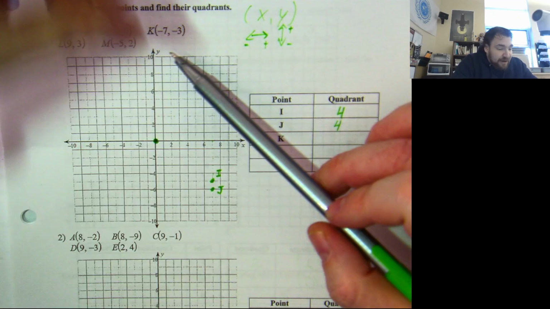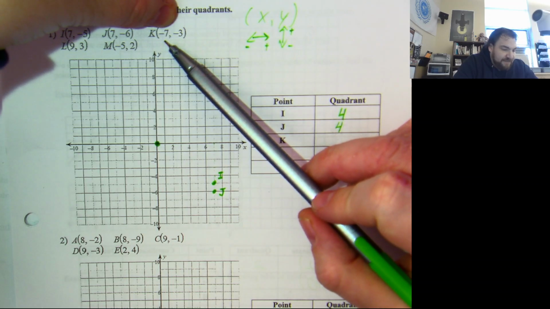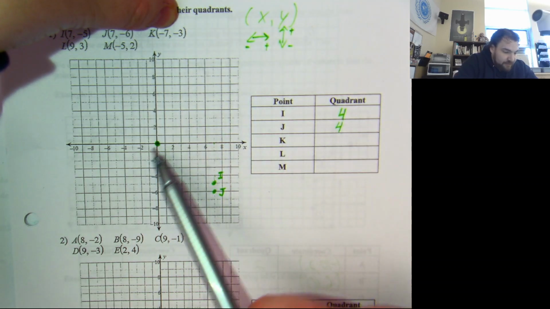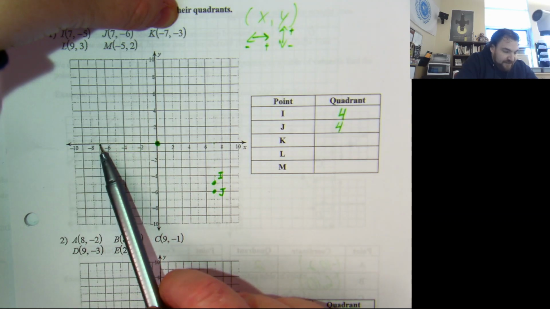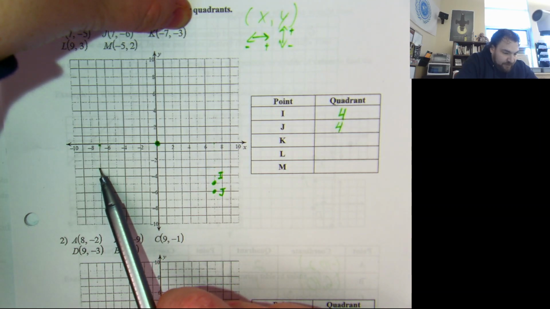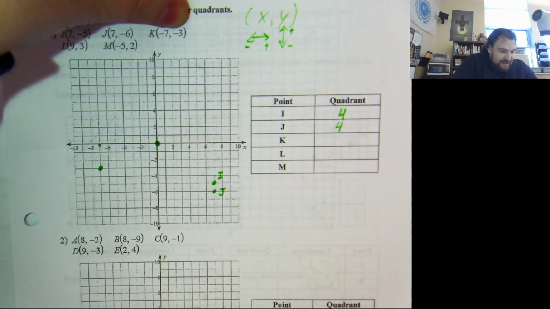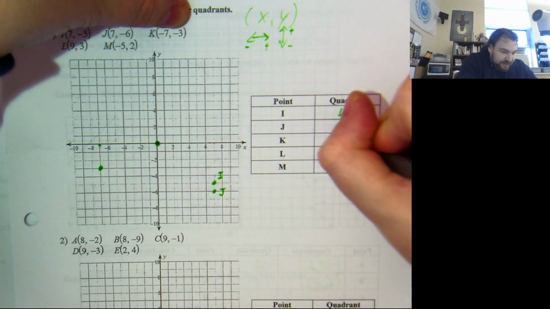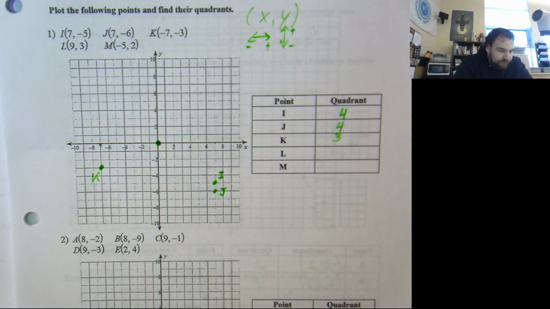-7, -3. Let's graph K. So X is the first one. -7 means we're moving to the left. 1, 2, 3, 4, 5, 6, 7 to the left. And then -3 means we're going down to -3. That's that guy right there. And that's going to be quadrant number 3. So that's point letter K.